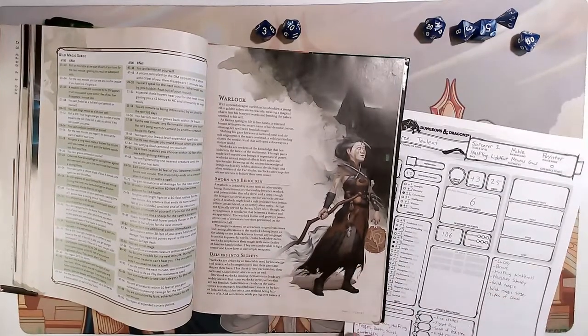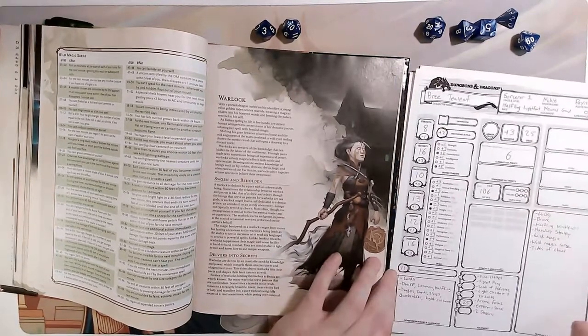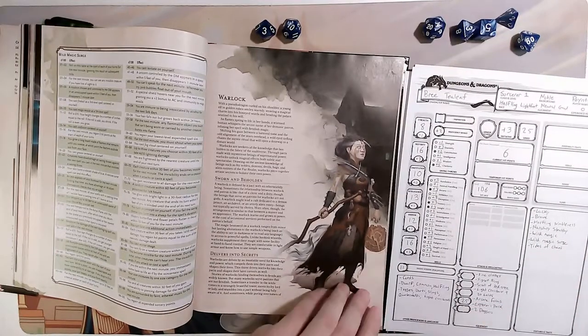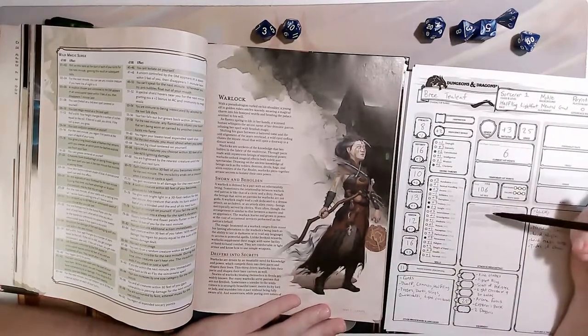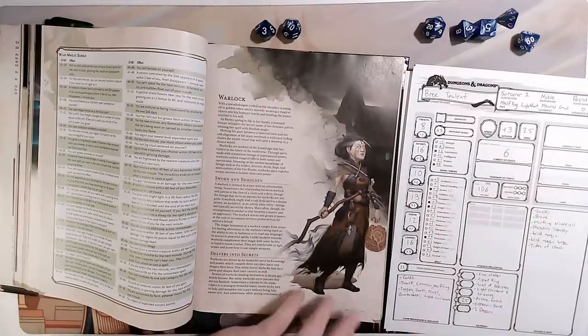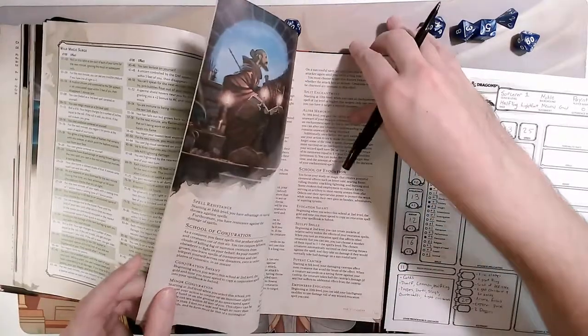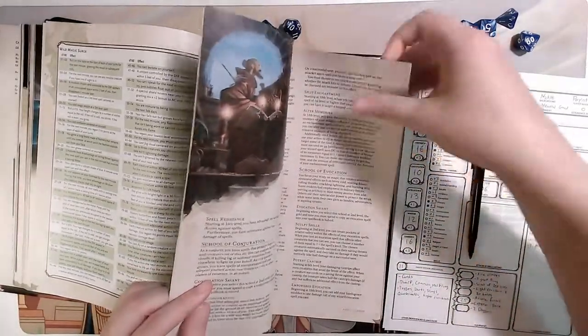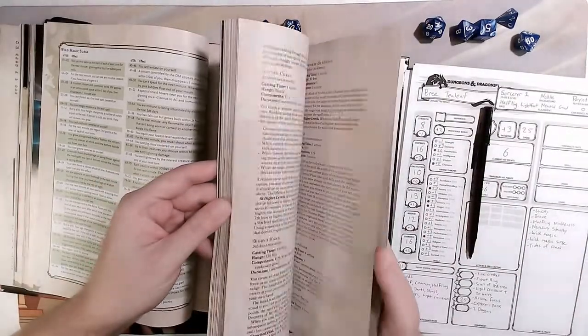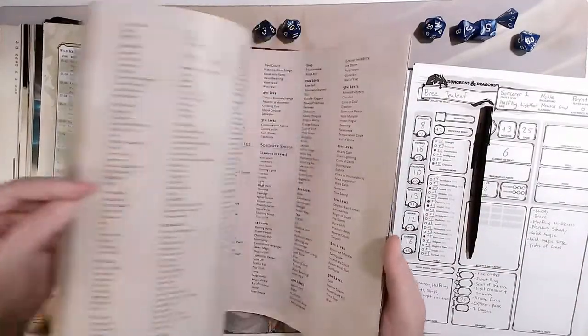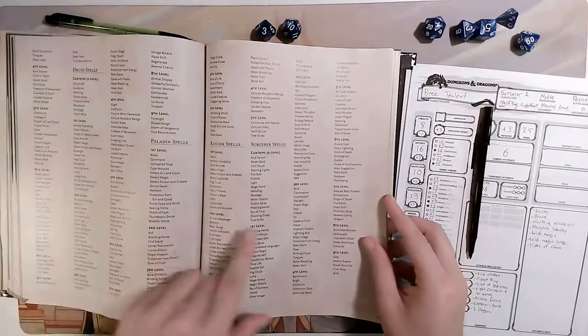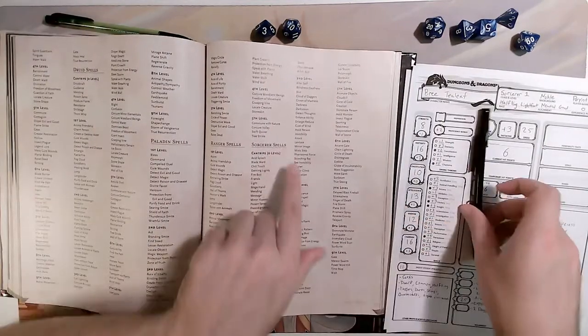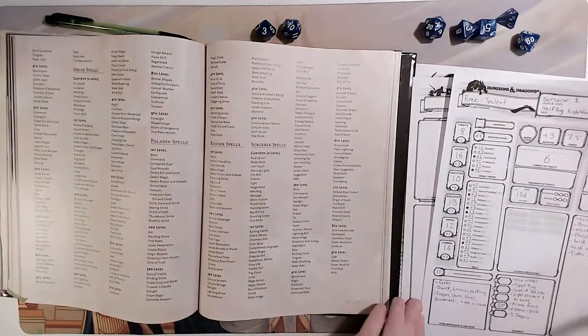Alright, so we are almost done. We're going to pick out our spells, then we're going to do our equipment, and then we will wrap things up. So for spells, we're going to flip into the back of the book to where these spells are, and we're going to find the sorcerer spells. If you remember, we have 4 cantrips.